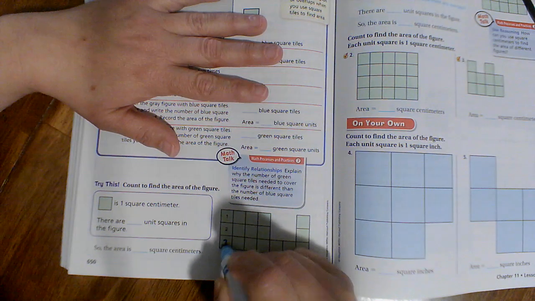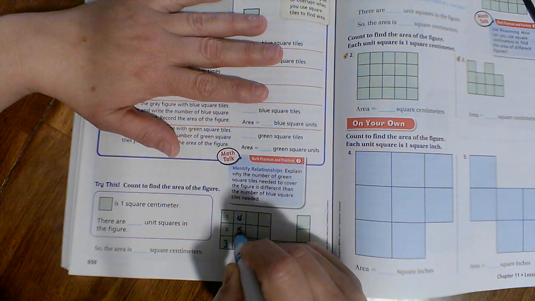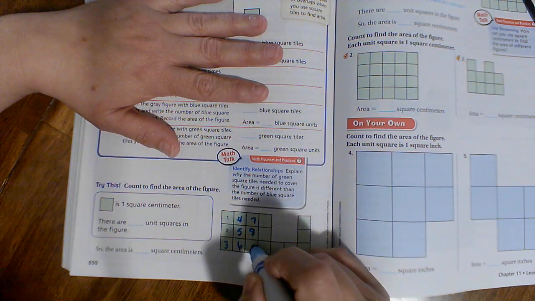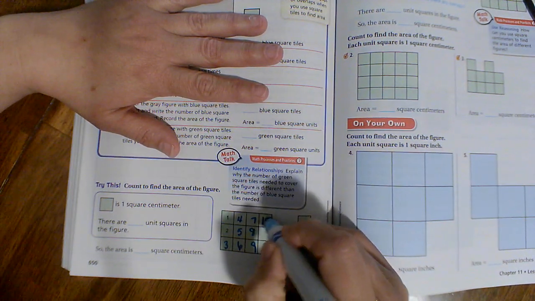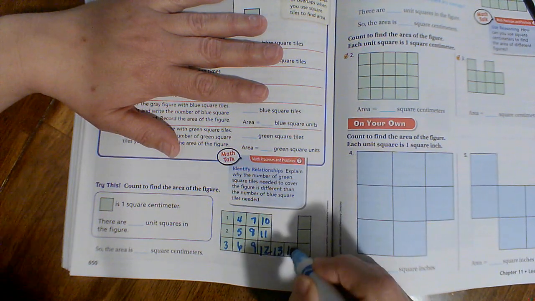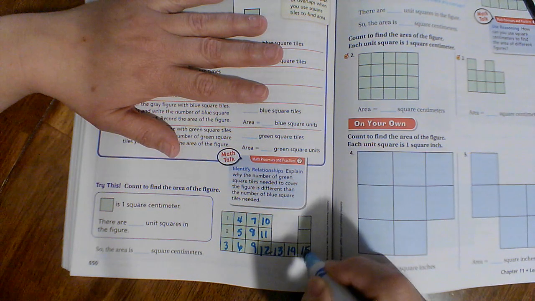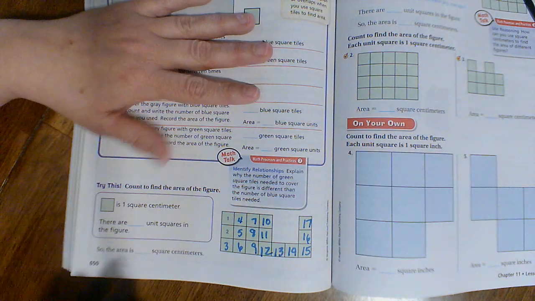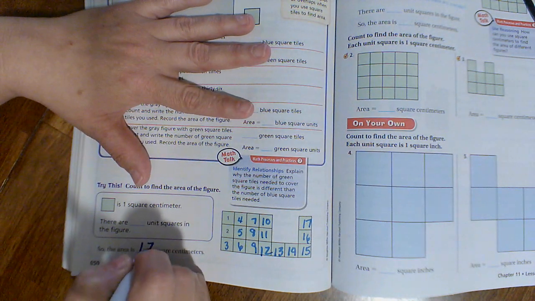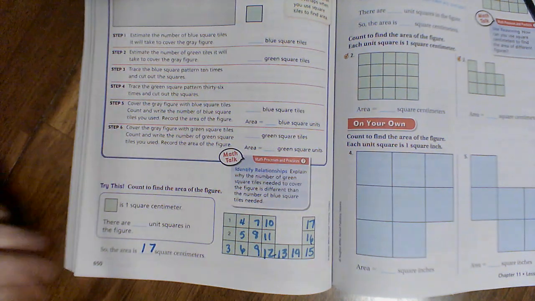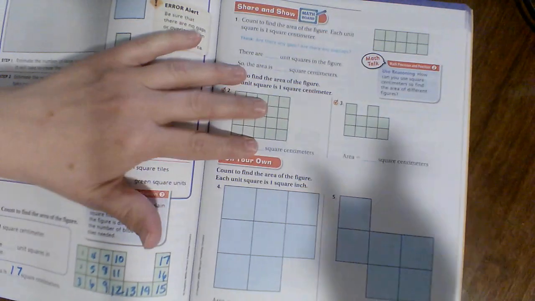1, 2, 3, 4, 5, 6, 7, 8, 9, 10, 11, 12, 13, 14, 15, 16, 17. There, so the area is 17 square centimeters. That's all we're doing. We're just counting the squares, okay? Because we're just finding how much is in that area.